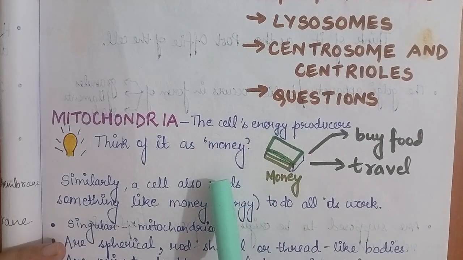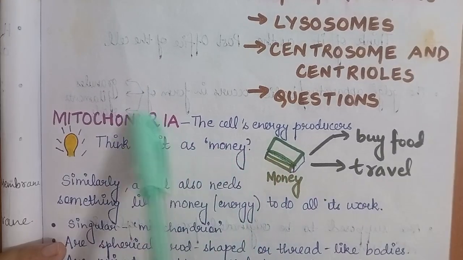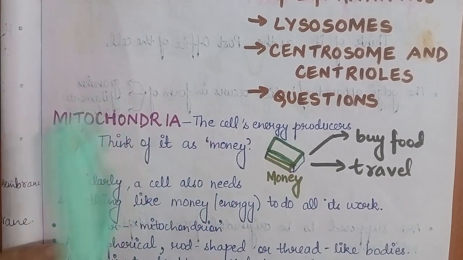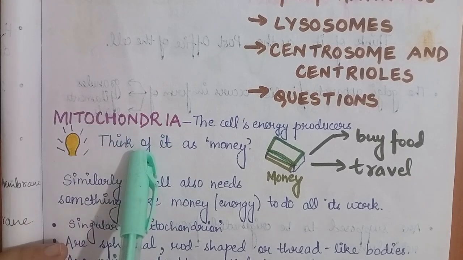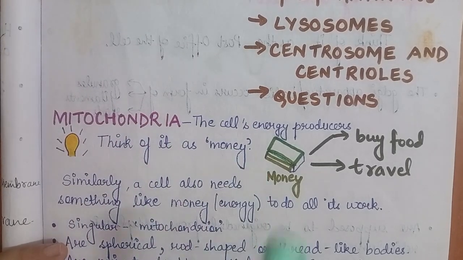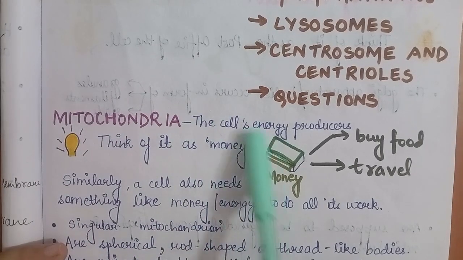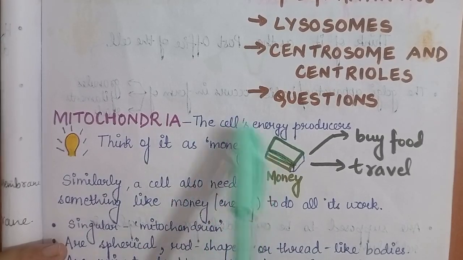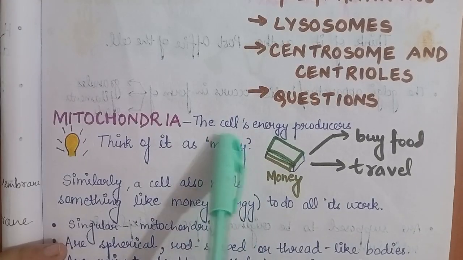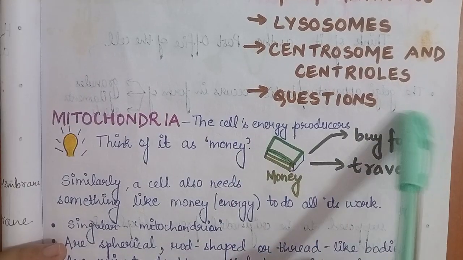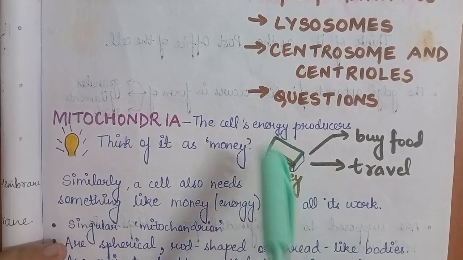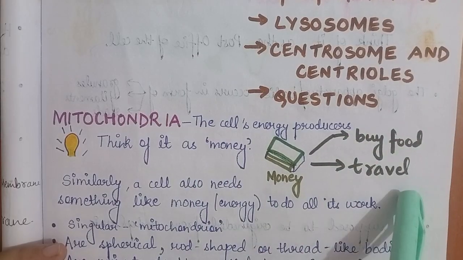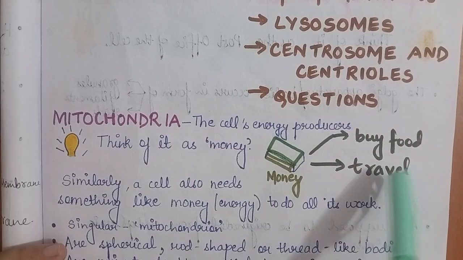Let's begin with understanding what mitochondria actually is. First of all, think of it as money. What is the role of money in our life? Money gives us the energy to buy products and travel. So money is a form of energy with which we can do different kinds of things.